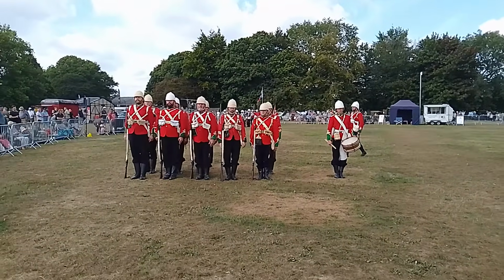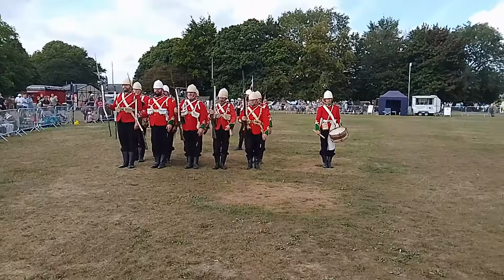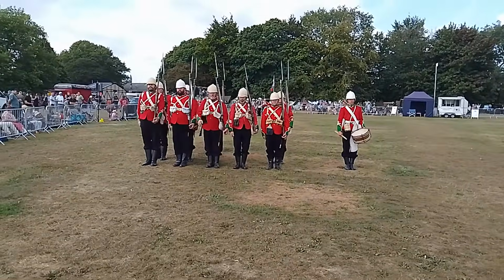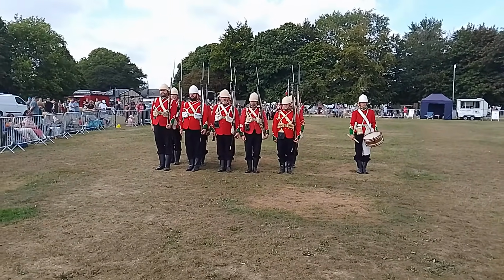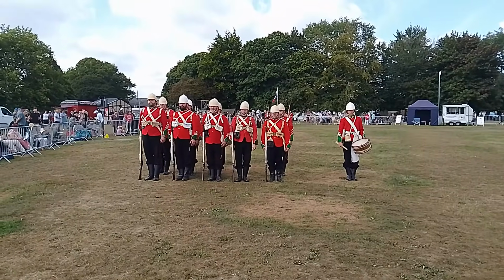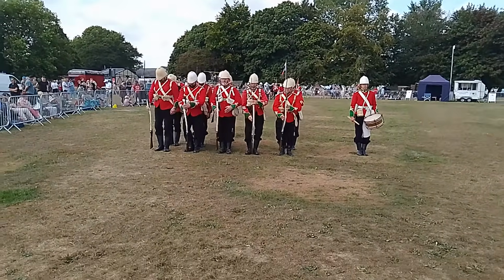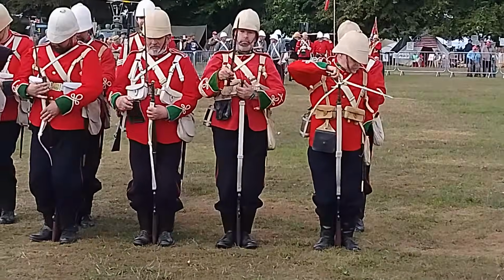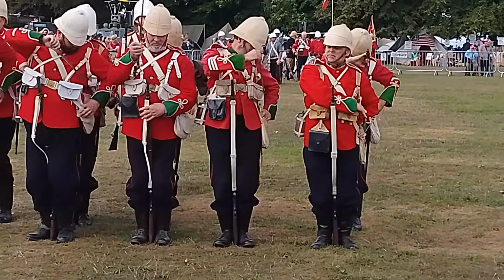He knows there are 20 to 30,000 Zulus somewhere out there, but he doesn't know where. He sends a mounted force, along with Natal Native Contingent troops, to scout out where the Zulus are. They don't find them, but they get an indication that they're probably in the near area.